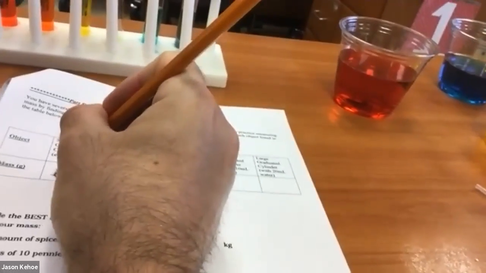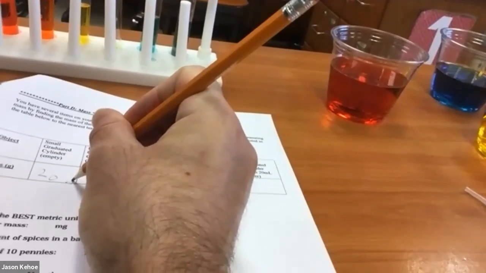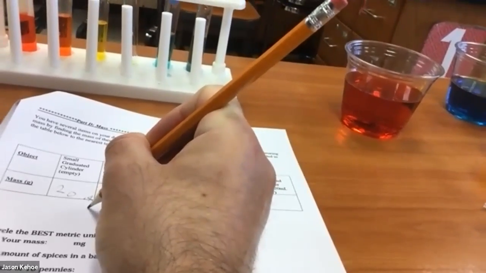So I'm trying to use the camera as my eyes, and it's very disorienting. That's why my numbers might look like some of your handwriting. Make it neater than that, please.